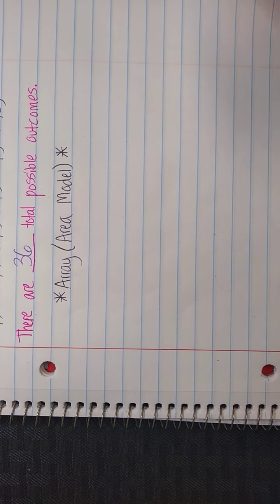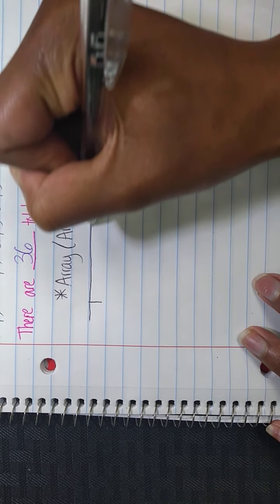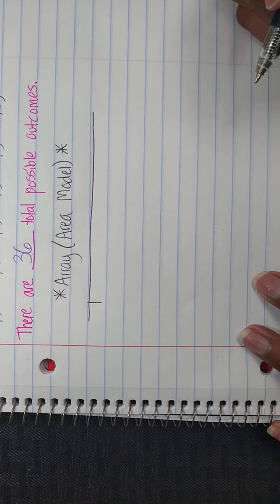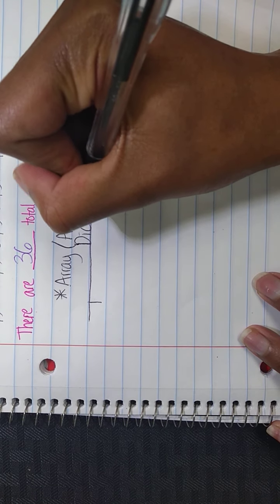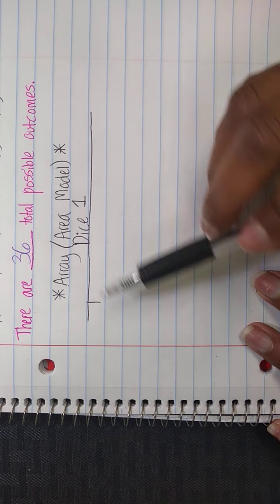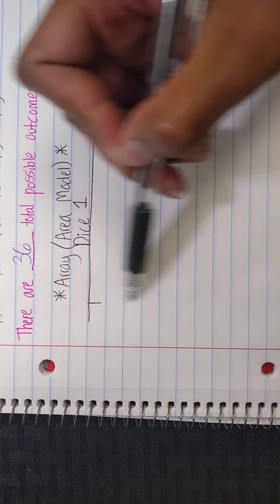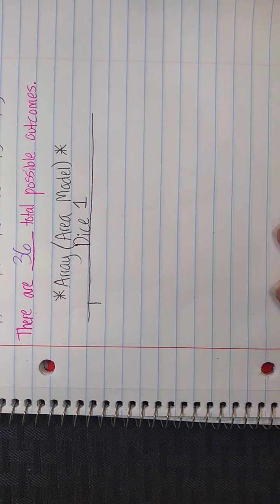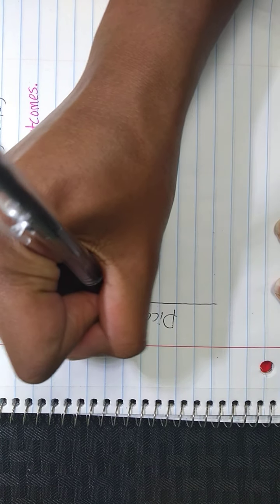So that's where we start our array. Event 1 goes across the top. The first event would be the first dice. Rolling the first dice is the first event. Event 2 is going to go not horizontally, but vertically, rolling the second dice. So event 2 will look like this. Dice 2.